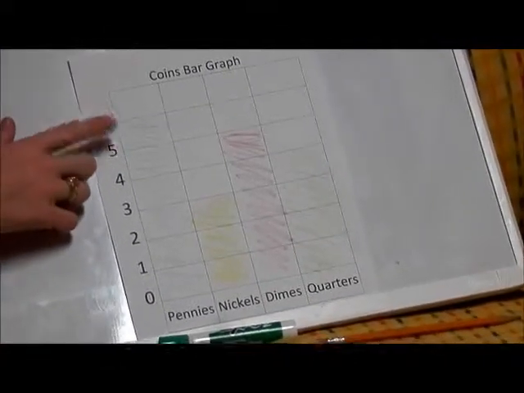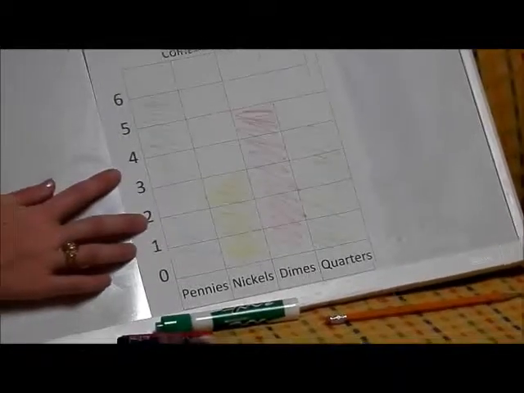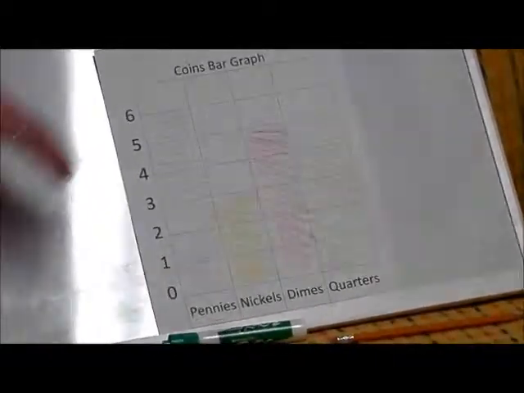So how many pennies do we have? 6. How many quarters do we have? 4. So go all the way across and look at the lines. Good job. Which one has the most? The pennies. And least? Nickels. Good job.